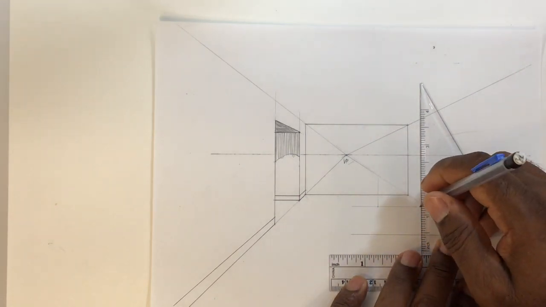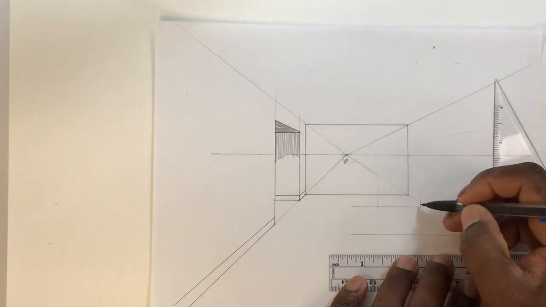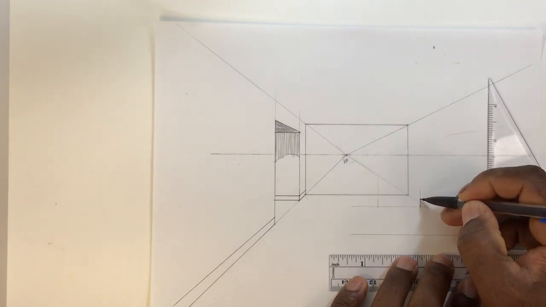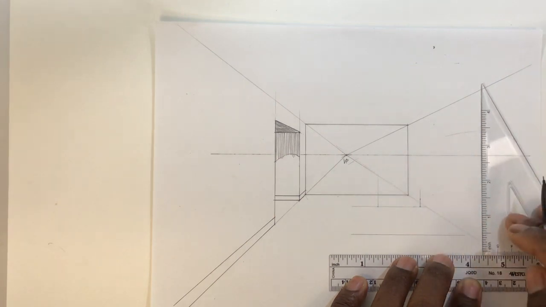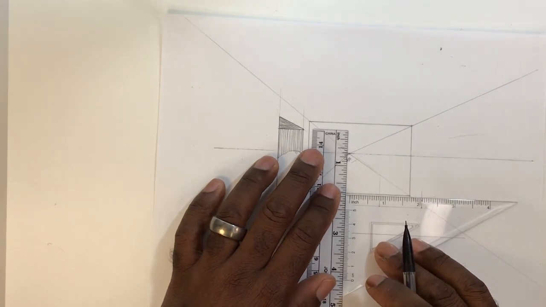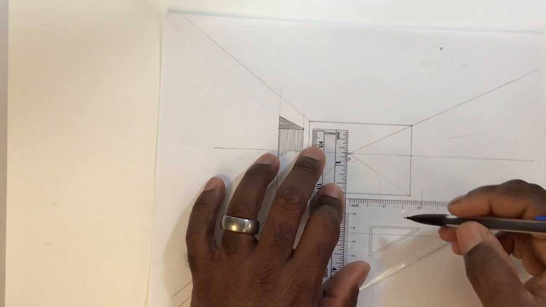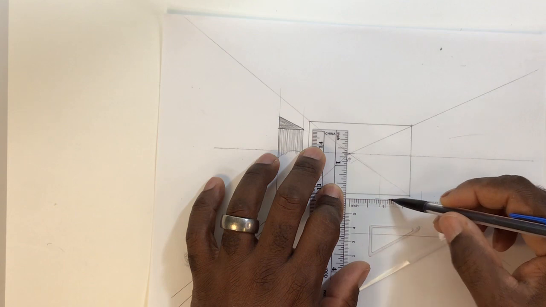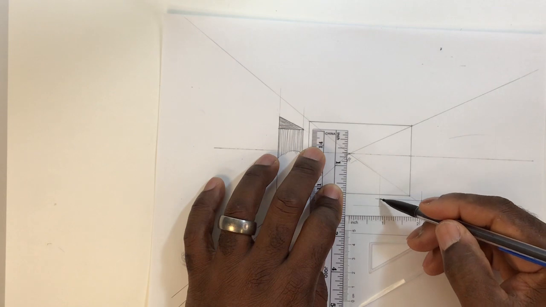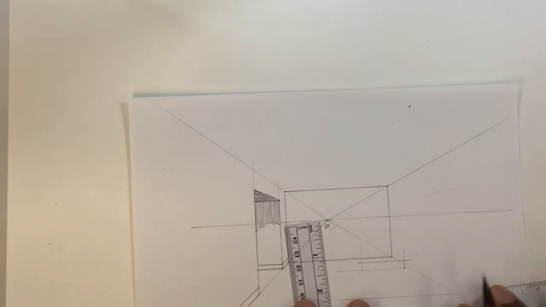In fact I'm going to pick the height, and I want it under this line, but I want to make sure I overlap this so that we get that three-dimensional look. So I'm going to place that there, and just strike that horizontal line through there. So that's going to be the height and width of our box.